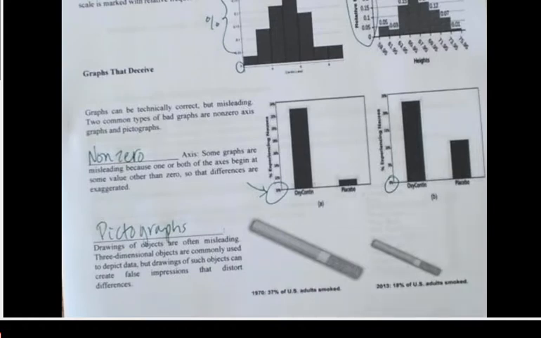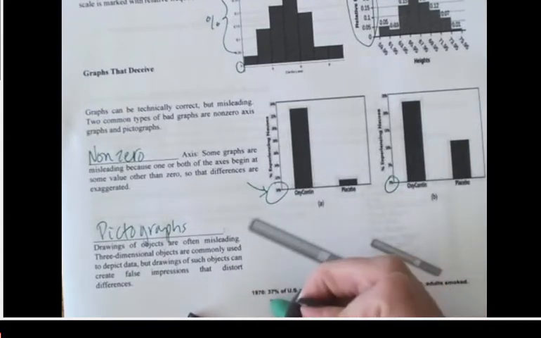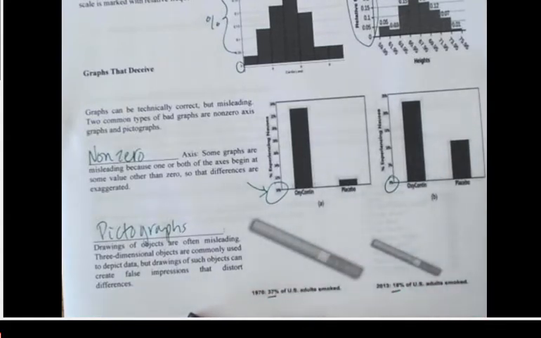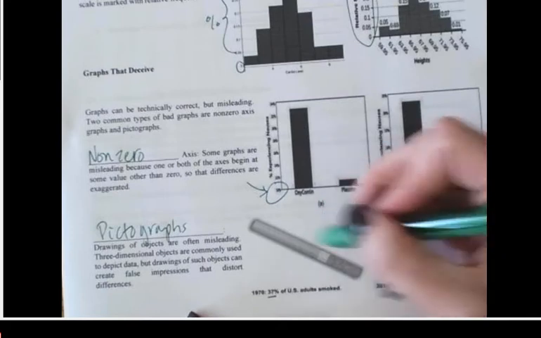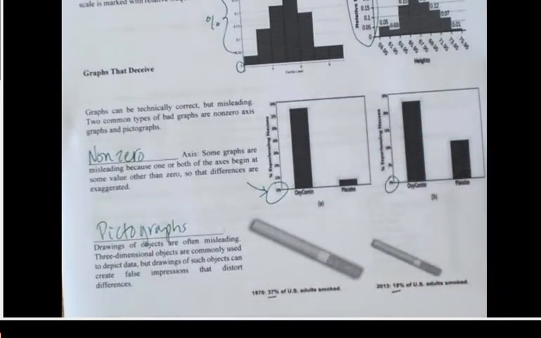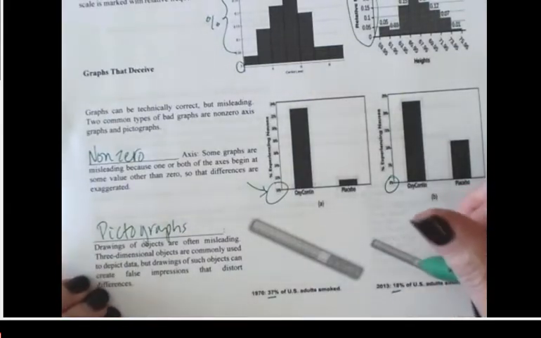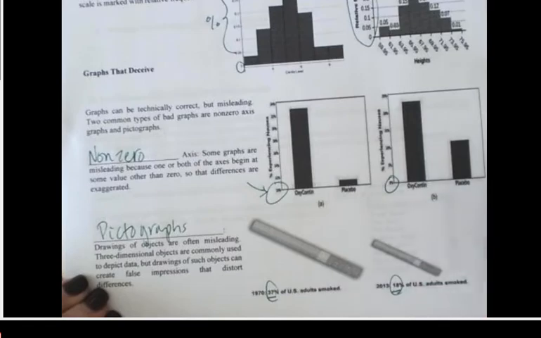For instance, look at this. You could use the cigarette and the shading to show different percentages. However, because they made this one so much larger than this one, it's deceiving. It shouldn't be like that. They need to be the same size and the shading changed in order for it to be accurate to the eye, because your eye is going to think it's something very different when it's really not that big of a difference.